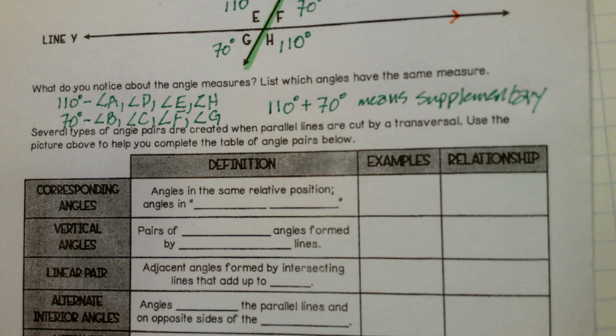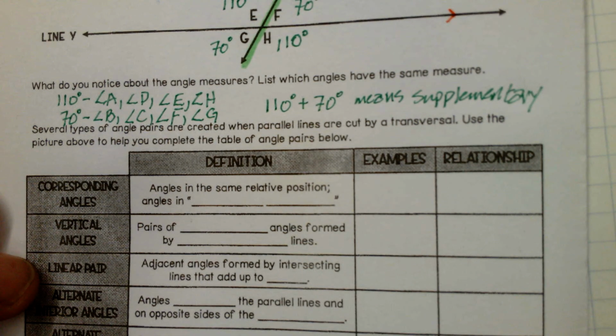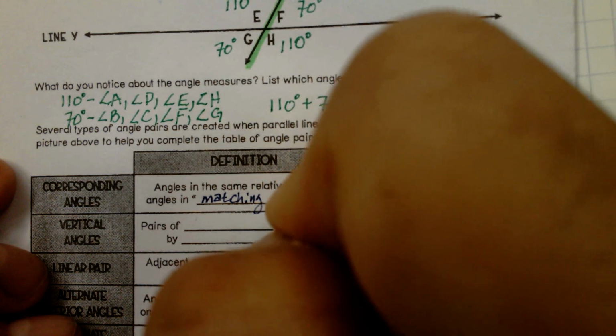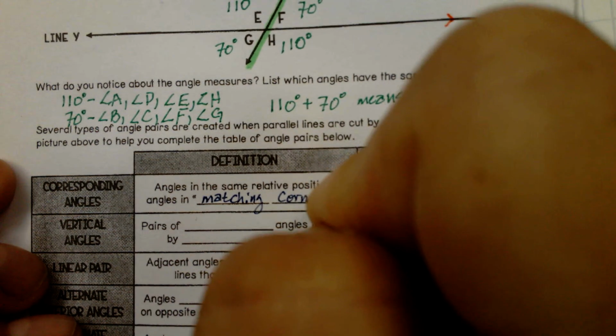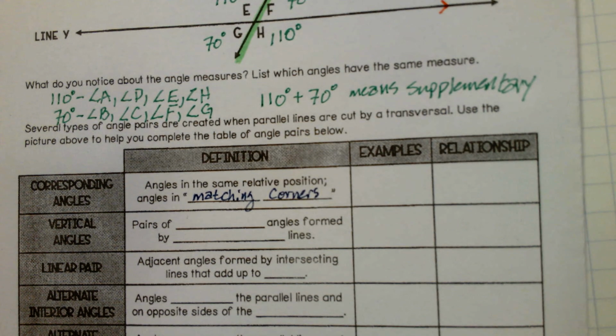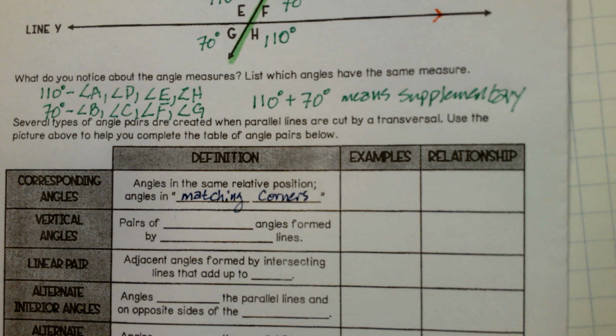Corresponding angles are angles in the same position. Sometimes we like to call them matching corners. I'll give you an example, so they ask us to find examples.